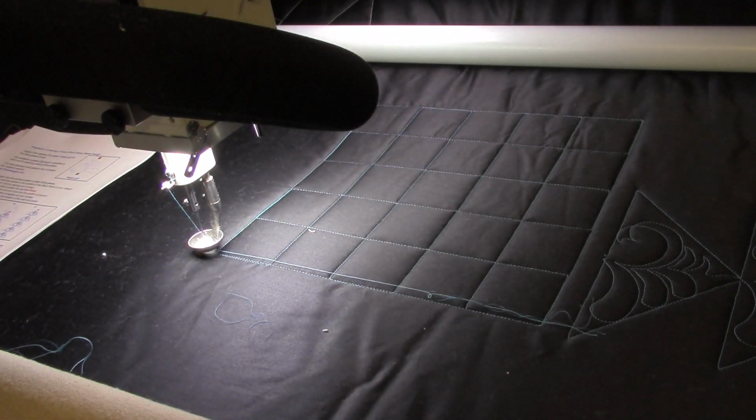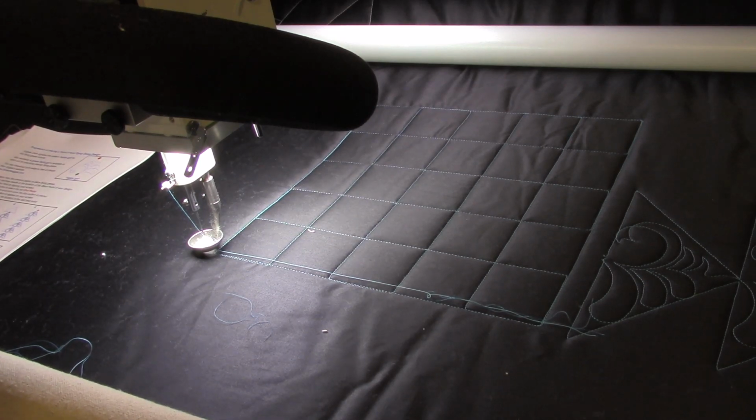So this time I'm going to stitch out parabola. So I'm going to clear everything that was on my screen. I know you can't see it, but I'm clearing everything that's on my screen. I'm going to go ahead and bring in parabola.